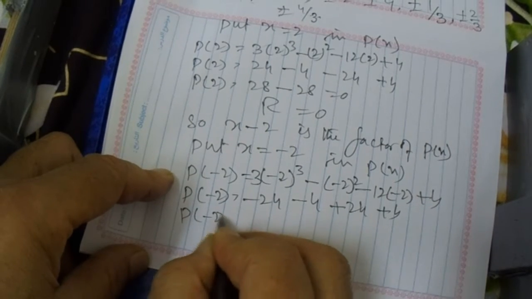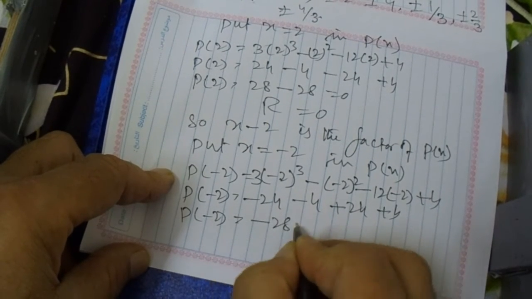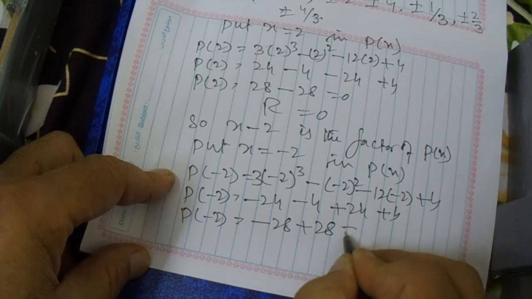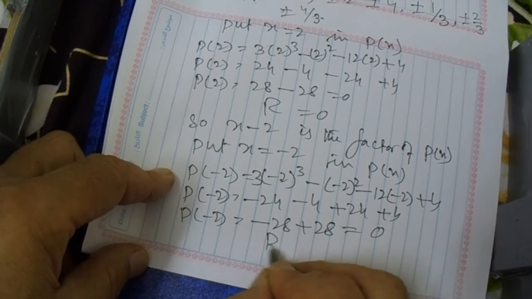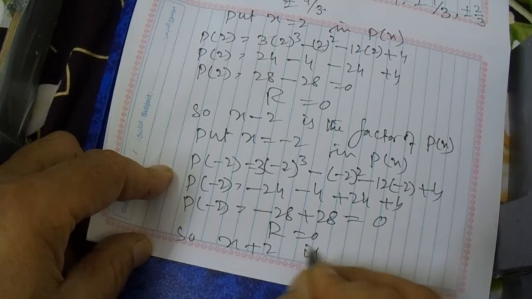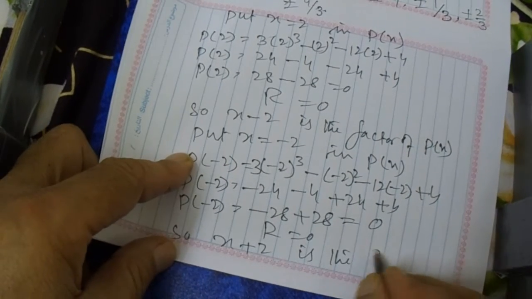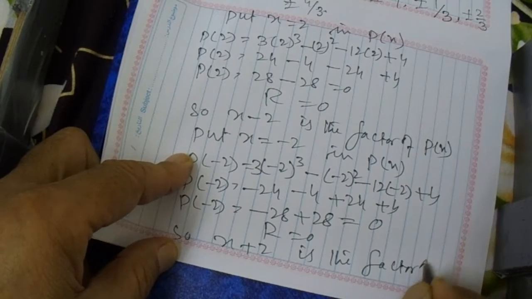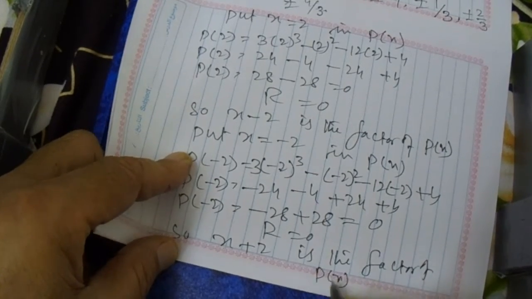Again P(−2) = −28 + 28 = 0. R is equal to 0, so x + 2 is a factor of P(x).